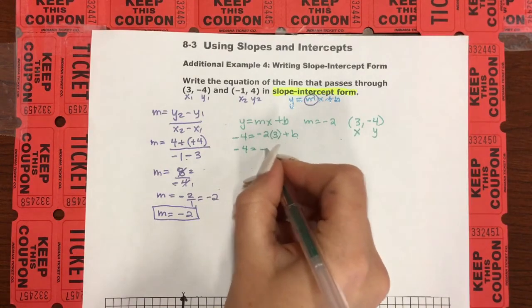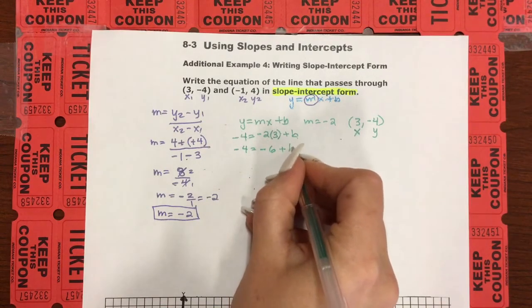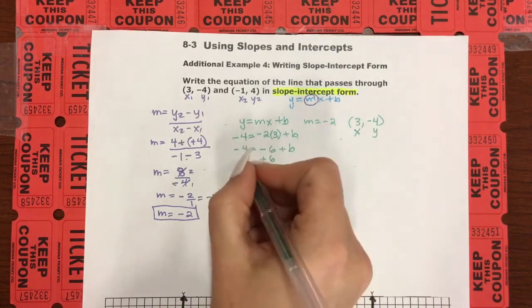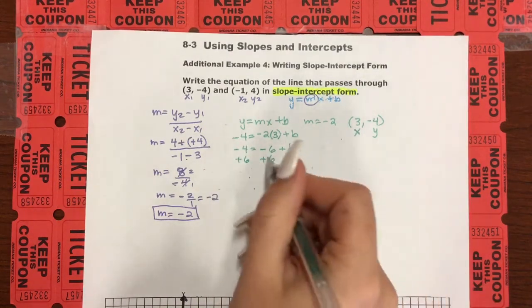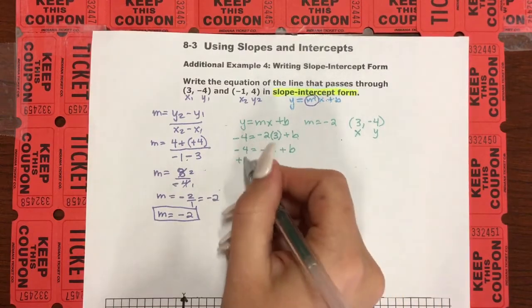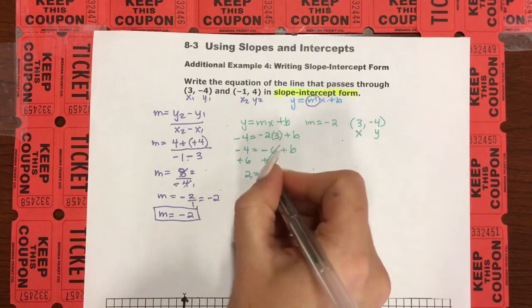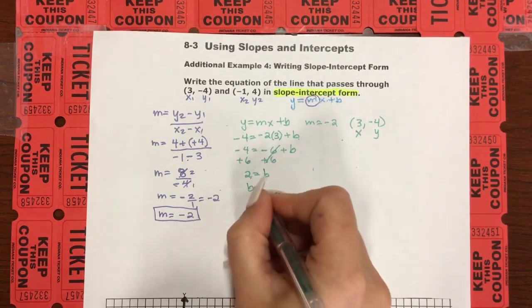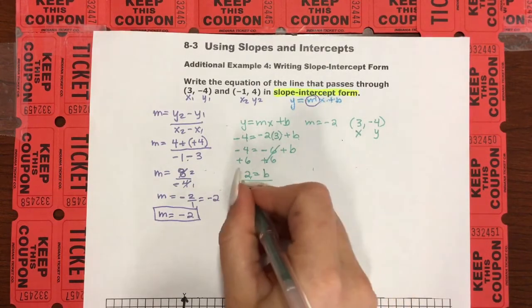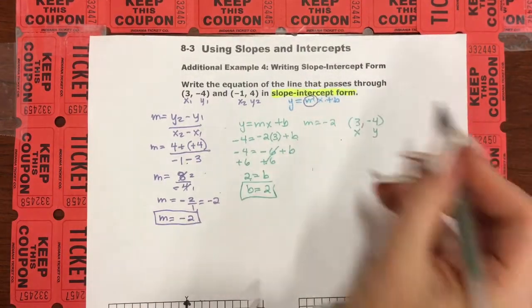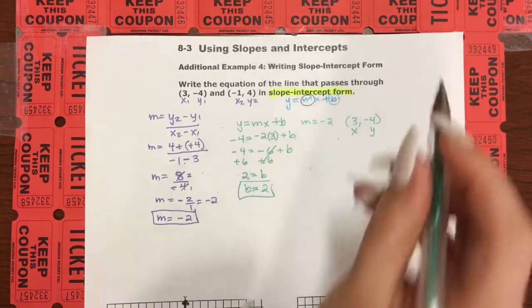I'm going to simplify here. -2 times 3 is -6 plus b. Then I do the inverse operation: I add 6 to both sides, and I get -4 plus 6, which is 2. Those cancel b. So b, my y-intercept, is 2. I have my m, which is -2, and now I know my b, which is 2.